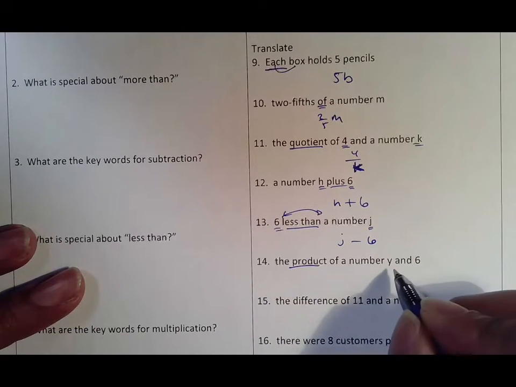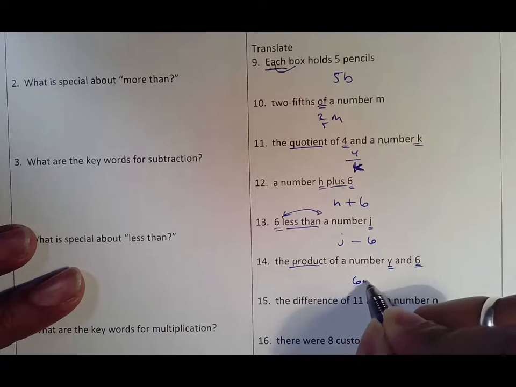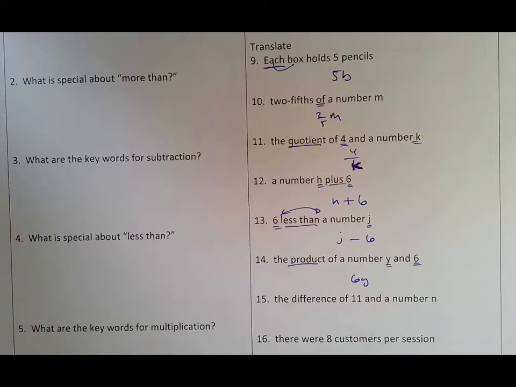Product, once again, means multiply. Those 2 things go together. And remember, product doesn't care. Multiplication doesn't care. Number first, variable second.